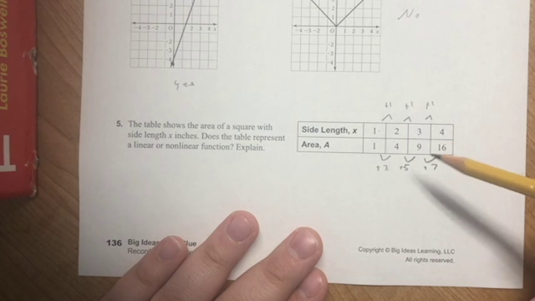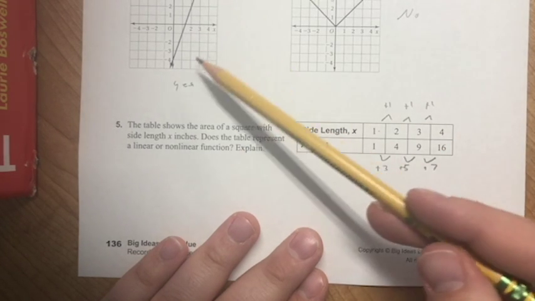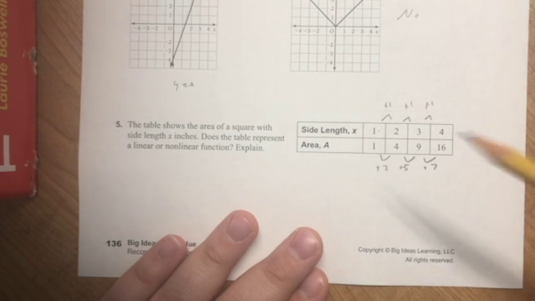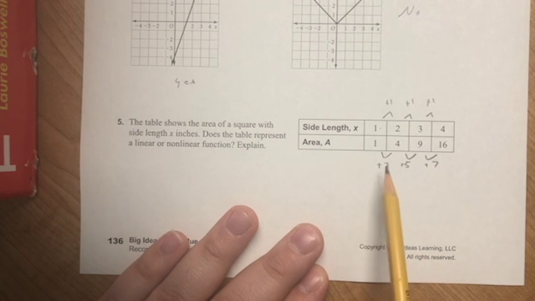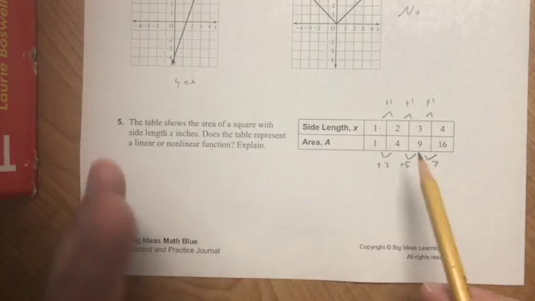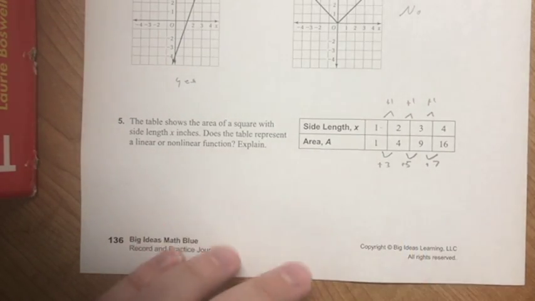If we were to really make this statement, a line has a slope. We already know that from our studies of lines, and that slope is always constant. It has a constant rate of change. Look at this. I went 1, 1, 1 all along my x's, but my a's, or my y-axis, whatever you want to call it, had a different change. It wasn't constant.